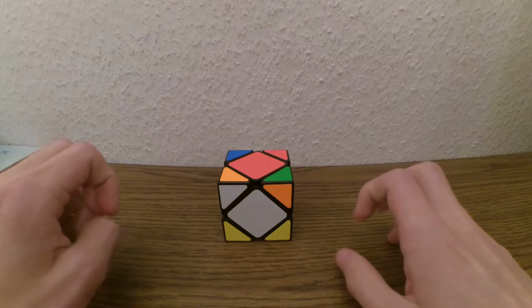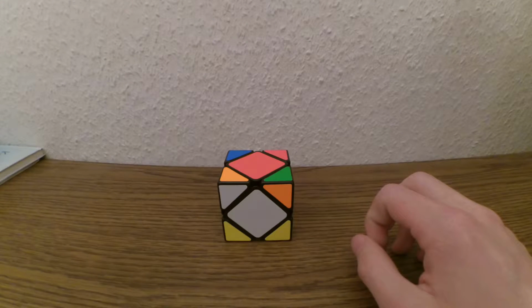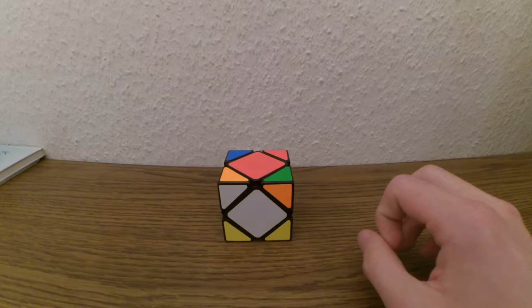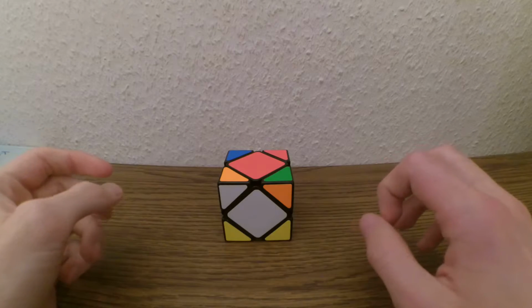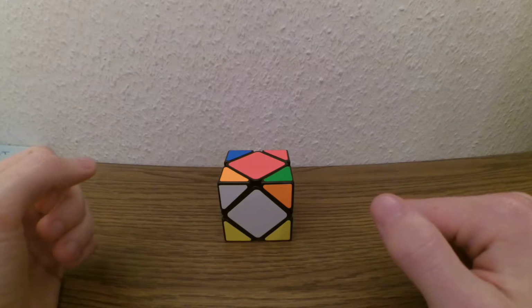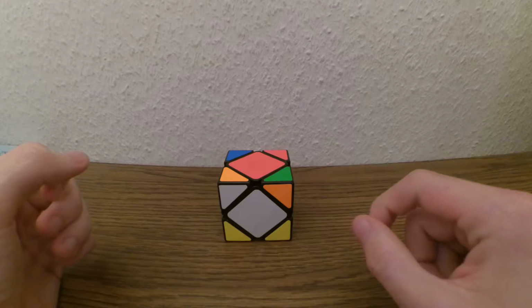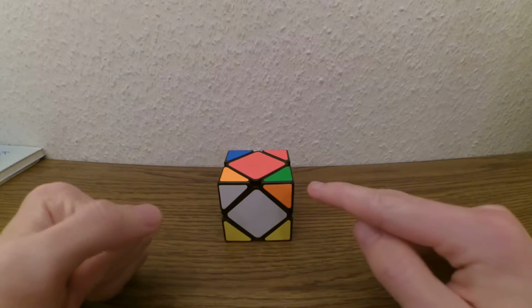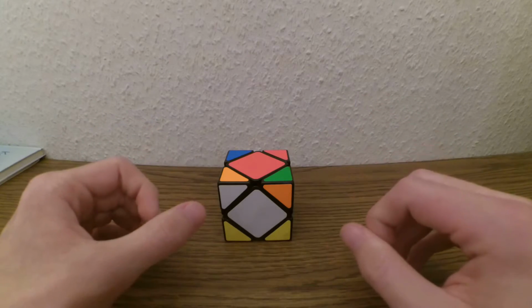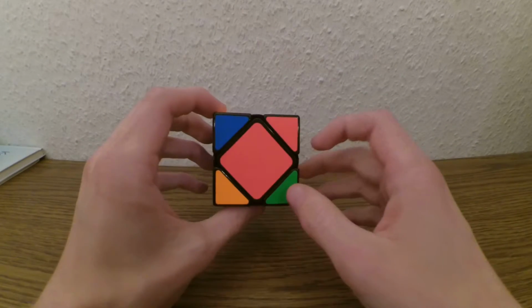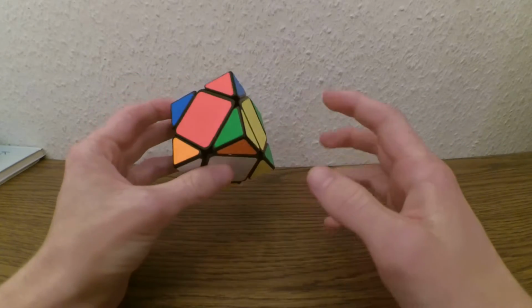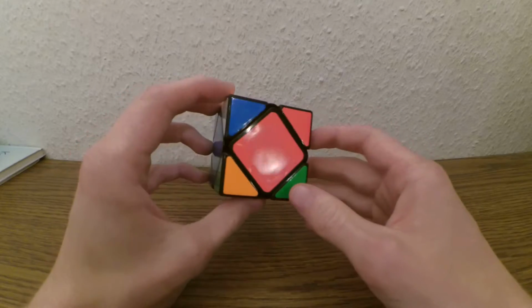Today I'm going to explain a new concept I came up with for the inspection of a Skewb solve. Basically, it's just tracking as many pieces as possible to reduce the number of possible cases of the last layer stage. So it's very intuitive, I think. I will show it on a short example.